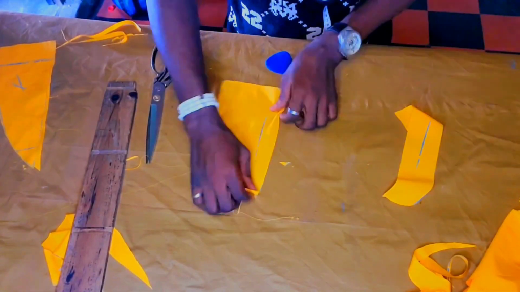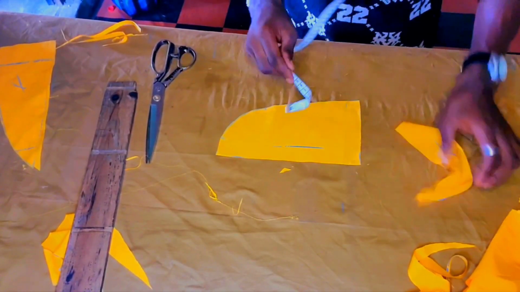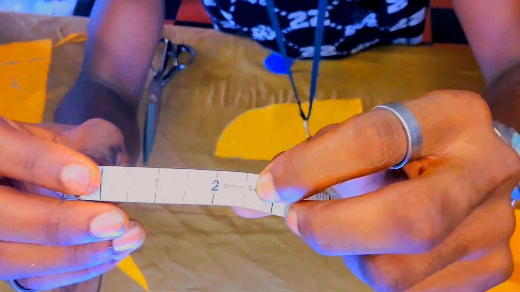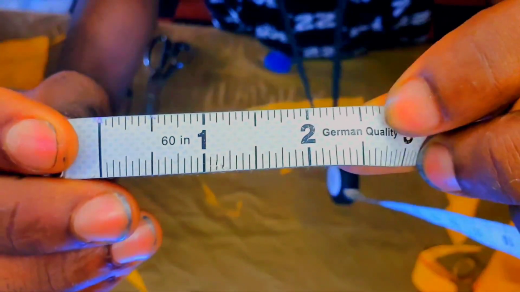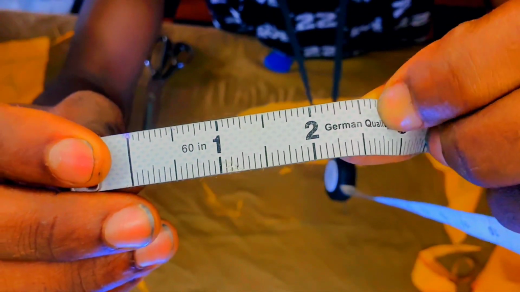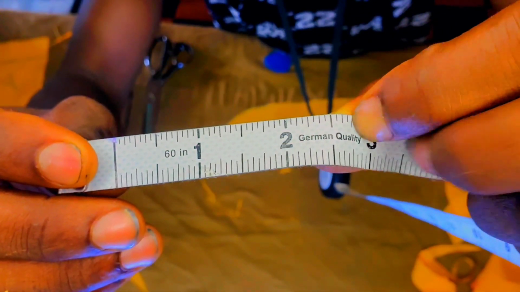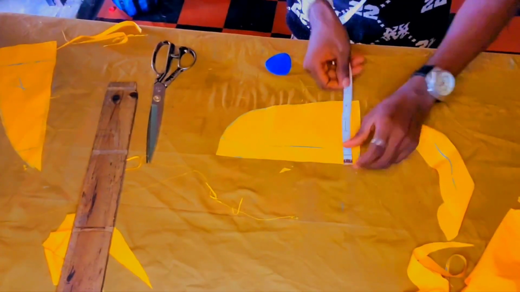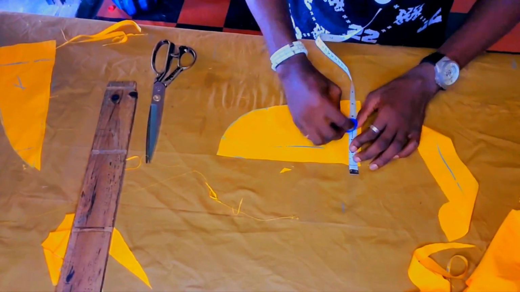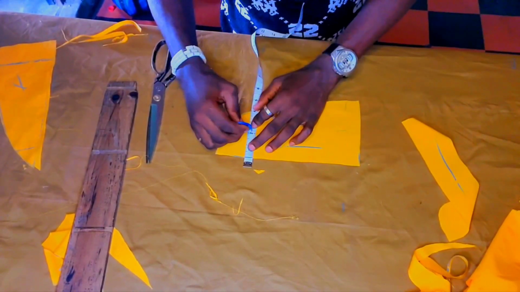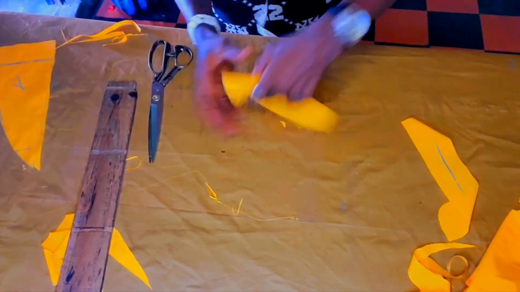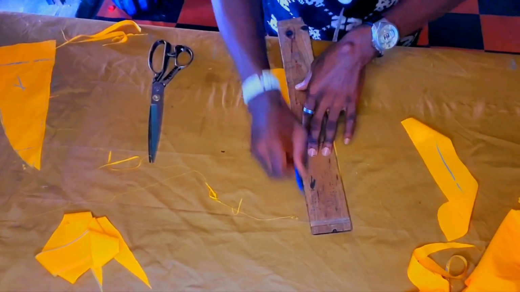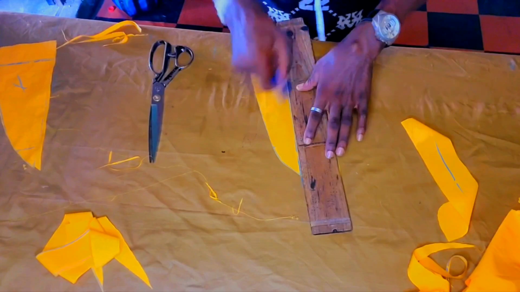Now on the right hand side, you are going to cut or mark at 2.75. Look at it. 2.75, not 2.5, but 2.75. So we are going to mark at 2.75 on that area, and connect that point with the ruler to give you a straight line.